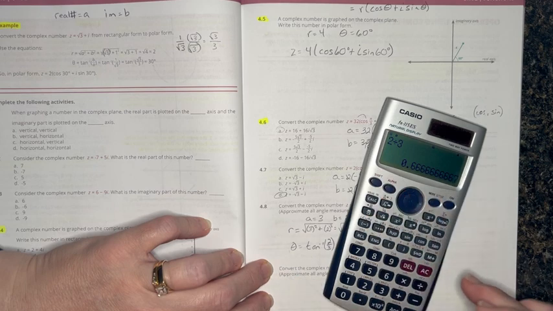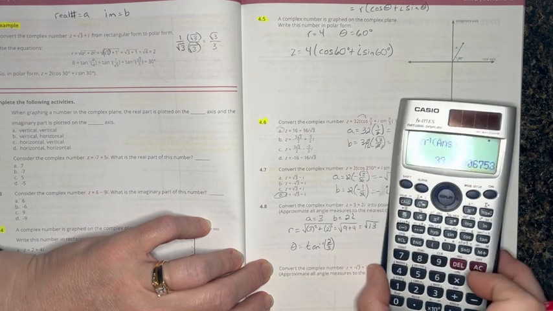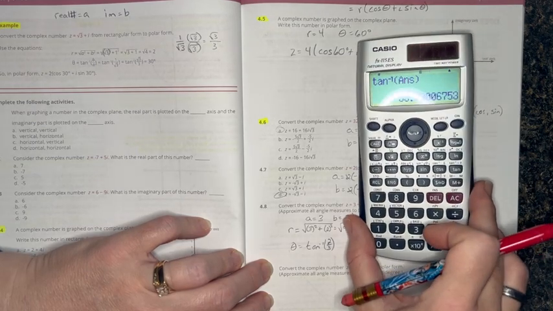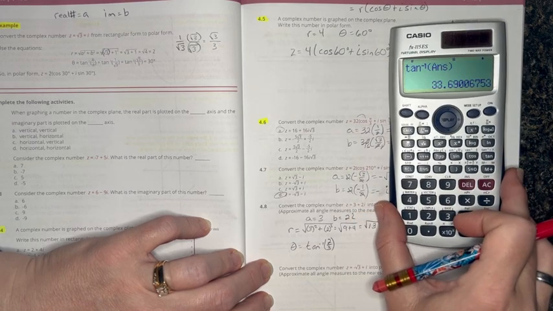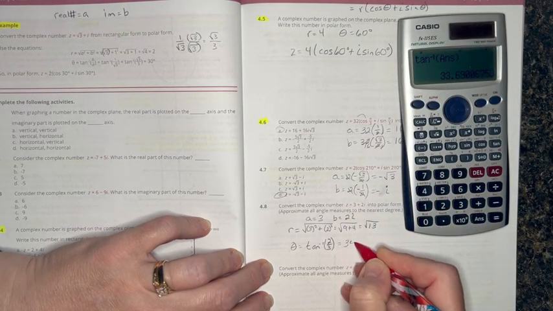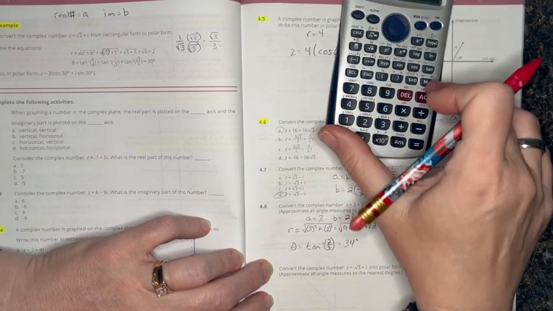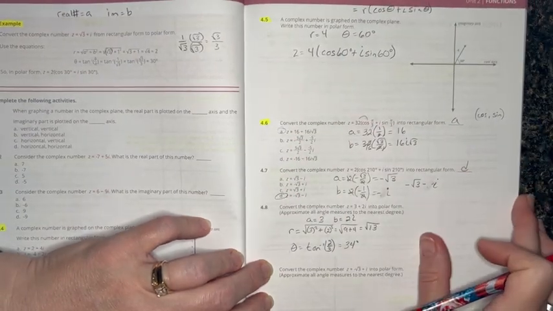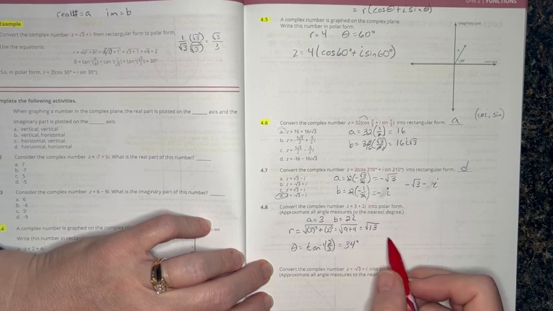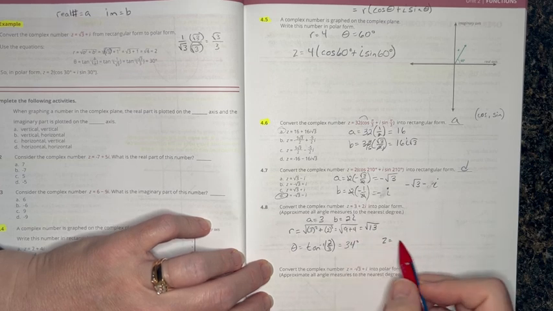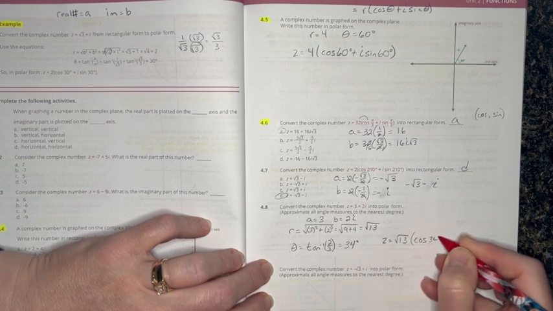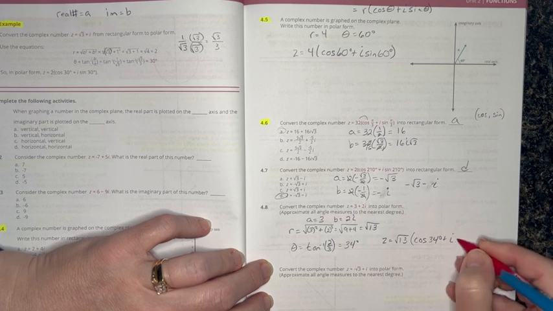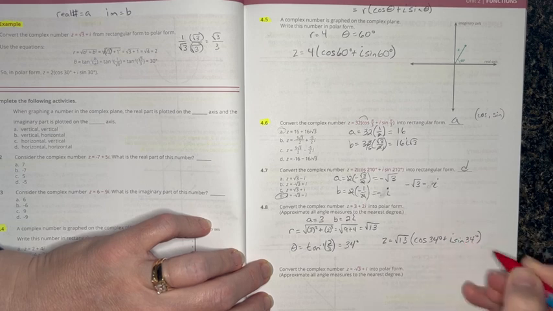So shift tangent, answer, close my parentheses, equals. So it says 33.69 degrees, and they want you to round to the nearest degree. So 34 degrees. So the final answer is going to be z equals square root of 13 times the quantity cosine 34 degrees plus i times the sine of 34 degrees. Okay?